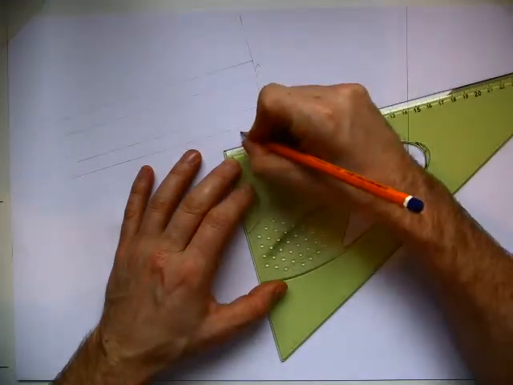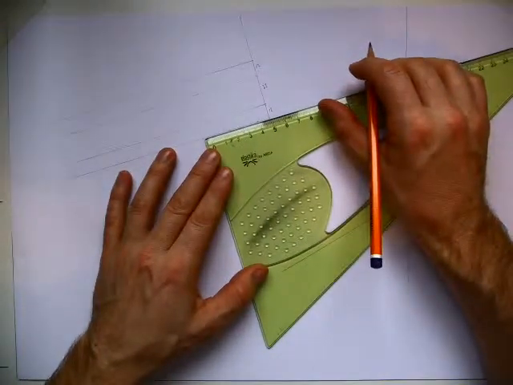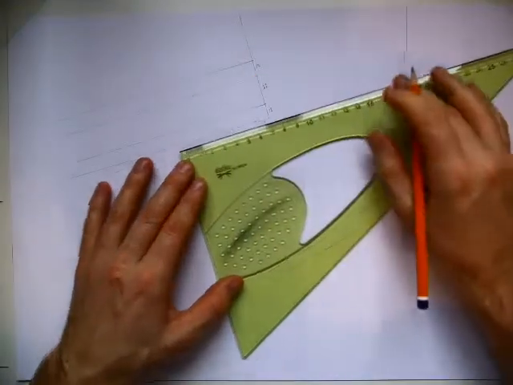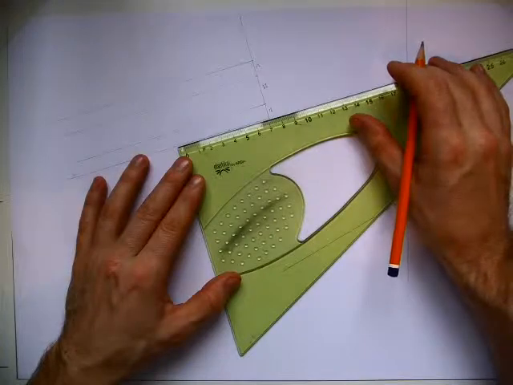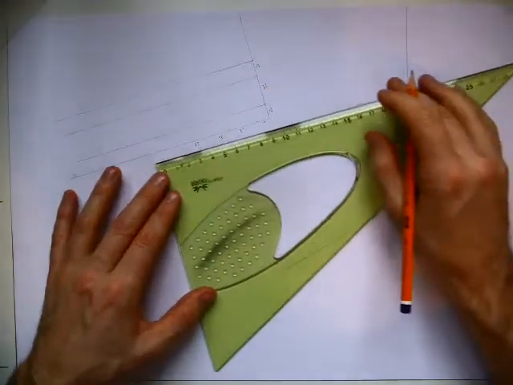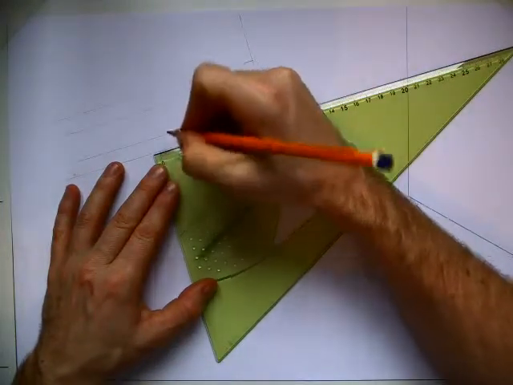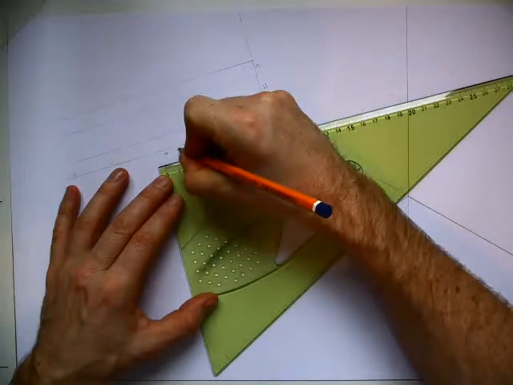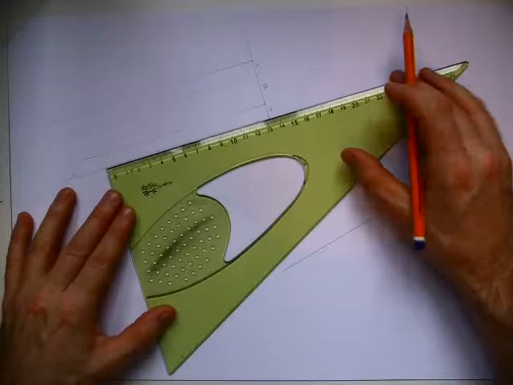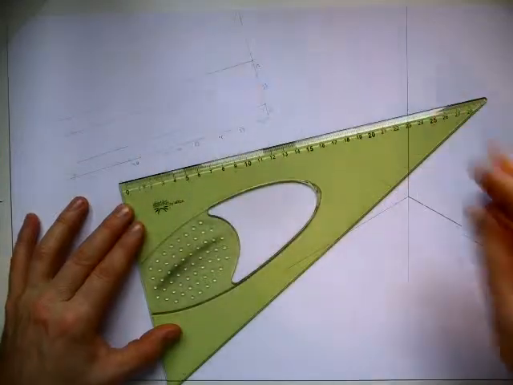So that gives me 23 across. Then we need to come across another 15. Another 23. And 10. And I'm just moving the set square along to save myself having to do a whole lot of maths that could go wrong. So here we go, make it nice and easy. And that's 40. Right there.